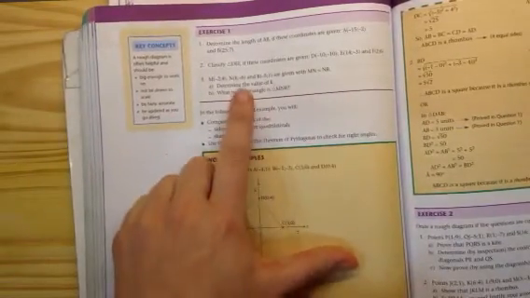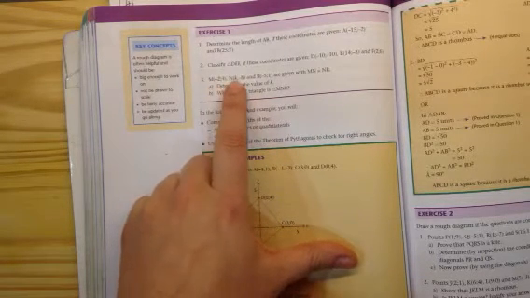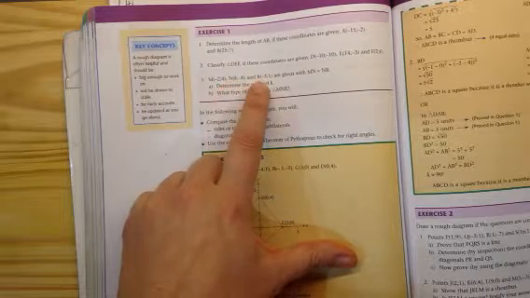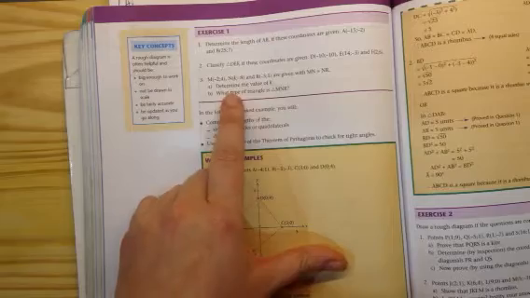So we have to figure out what K is. We're told 3 points and also told that MN is equal to NR. We're going to use that information with the distance formula to figure out what K is.